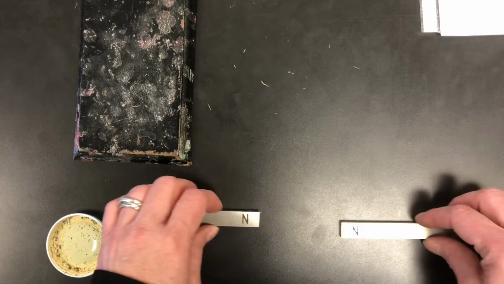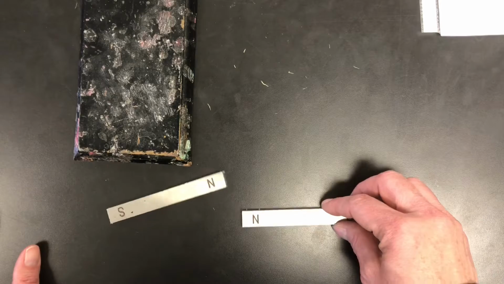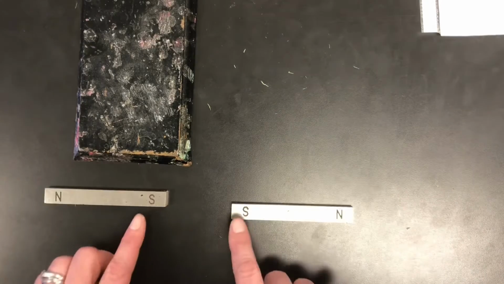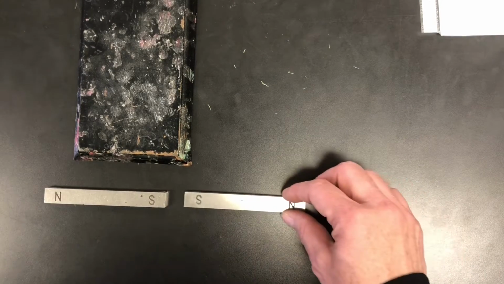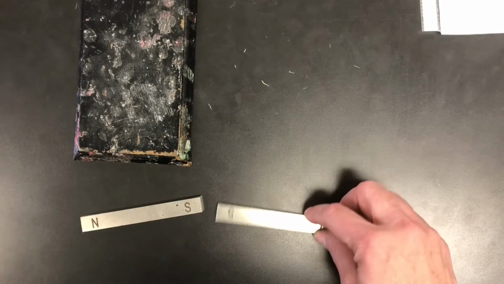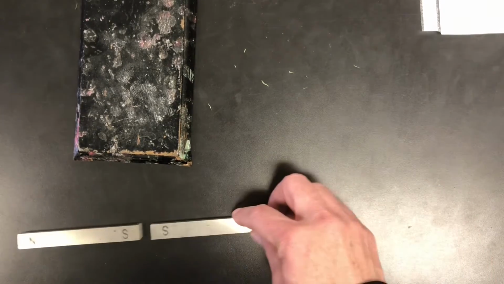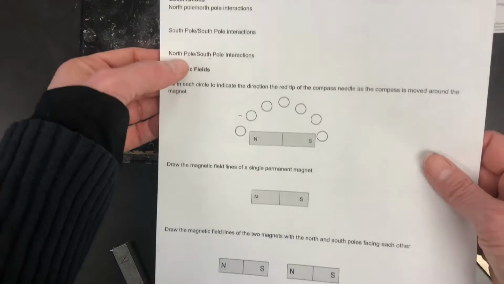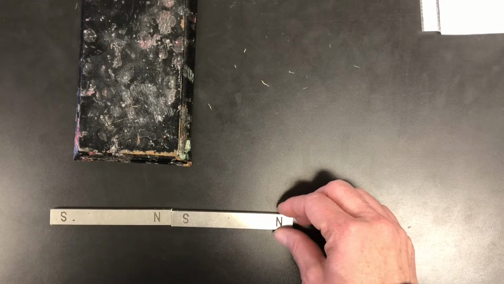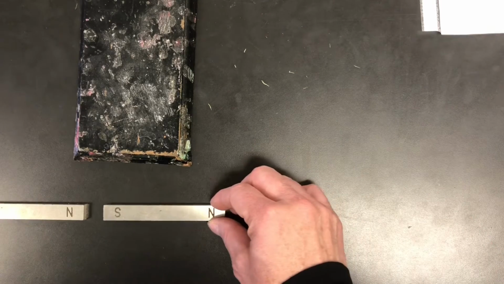So when I put the two poles towards each other, what are they doing? Okay. The second part are South Pole interactions. So I got my two south poles of the magnets. How are they interacting? Okay, and then the third one for our observations are North Pole and a South Pole. So now I have a North Pole and a South Pole. How do they interact?